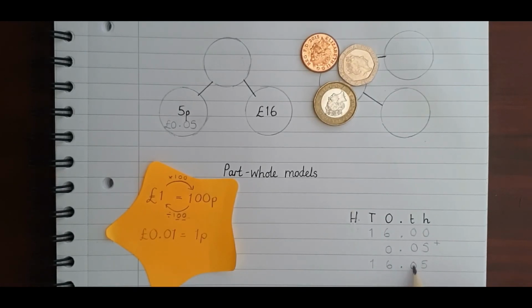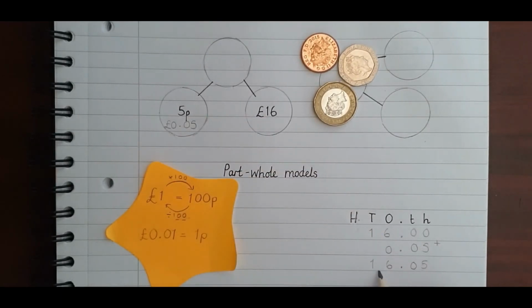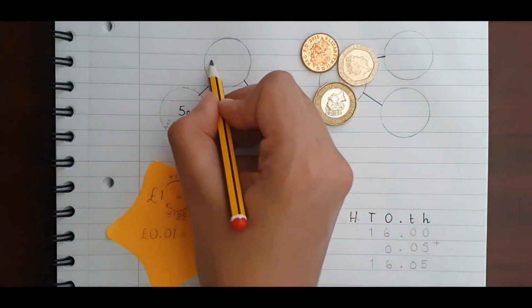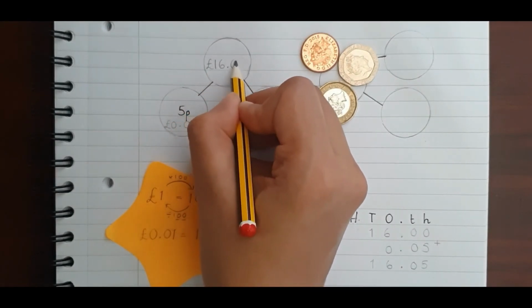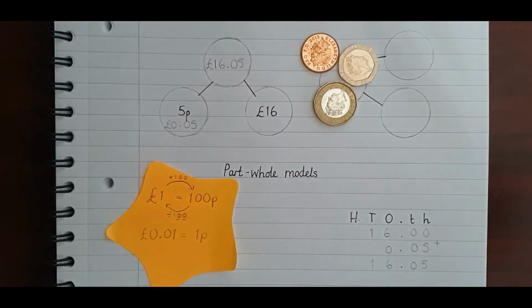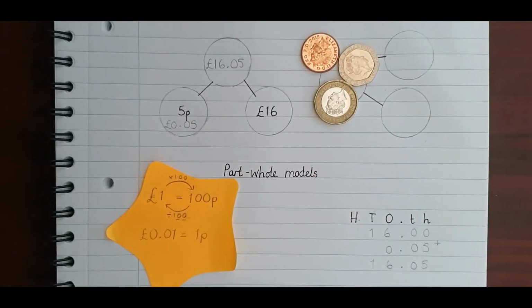And it's really important that we put our placeholder here. If we were to just add it as it was, it might have given us a totally different answer. So I'm going to write here £16.05. If you got that correct, well done. Now let's look at our second question.